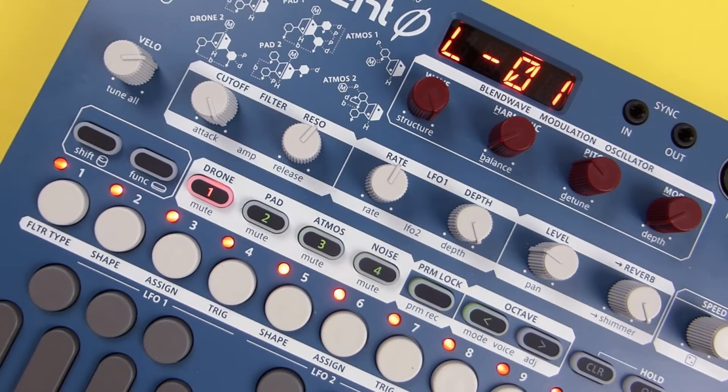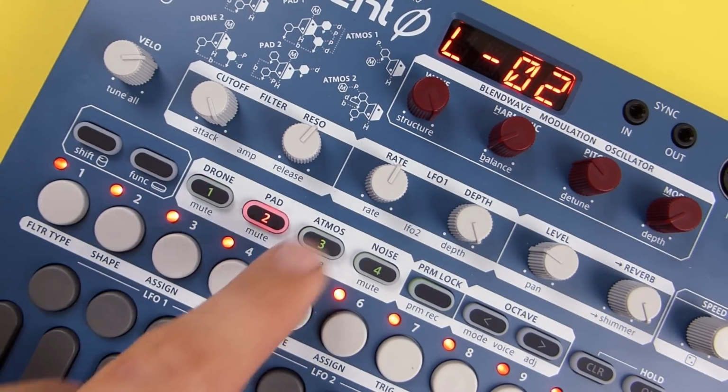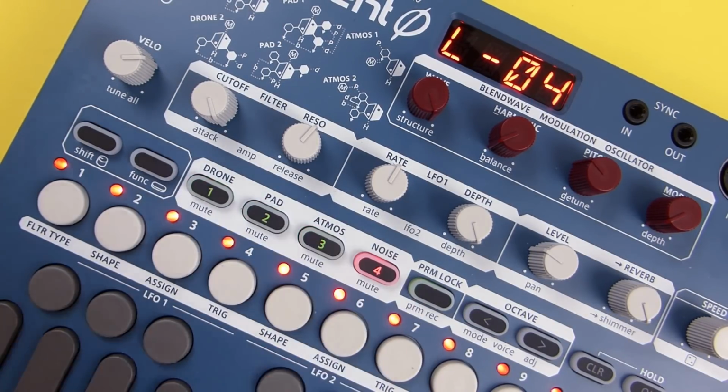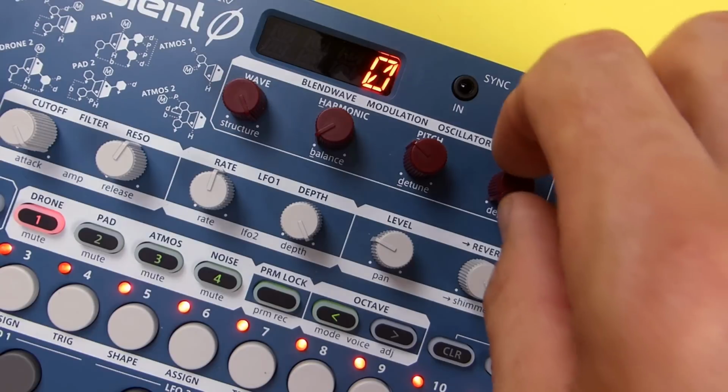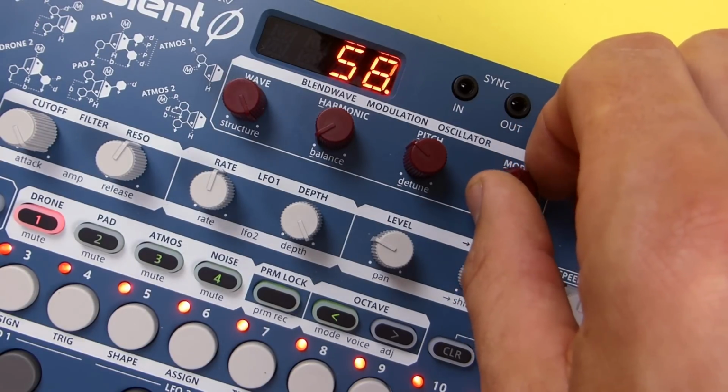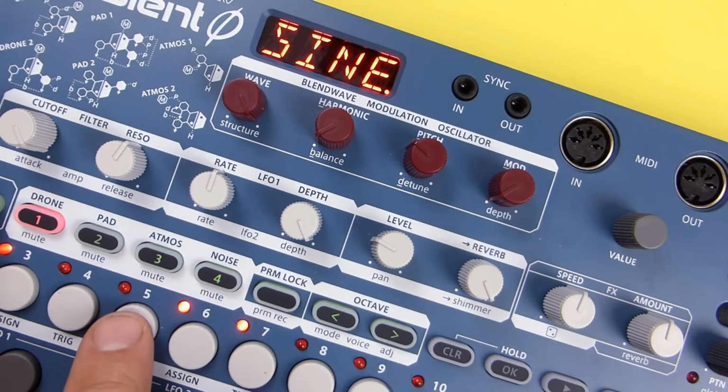The Ambient Zero uses 4 layers. 3 of these layers are dedicated to blend wave synthesis. Blend wave synthesis uses 6 different structures. These are specially designed to make it easy for you to make different types of ambient sound. The 4th layer is a noise layer which uses samples. The 6 structures are pre-routed, including a mod LFO, and there are 2 user LFOs per track.